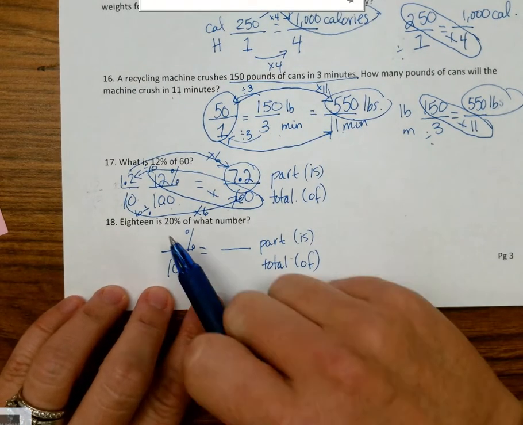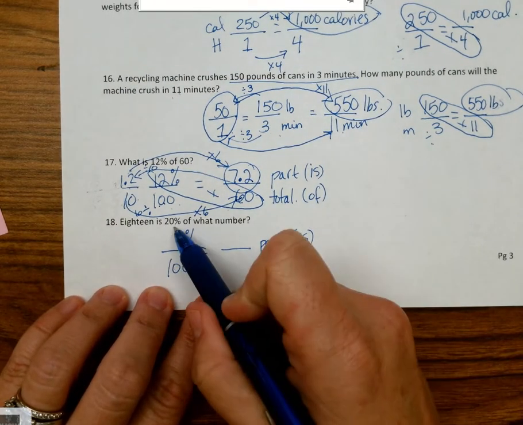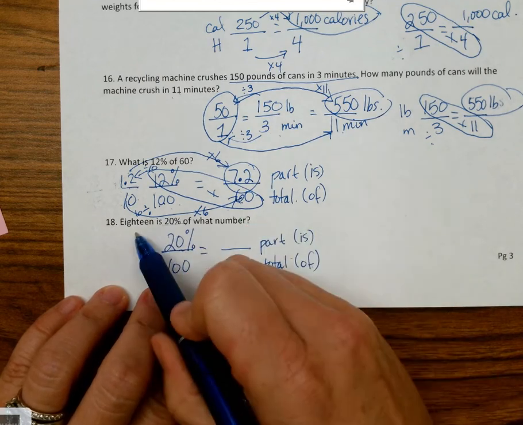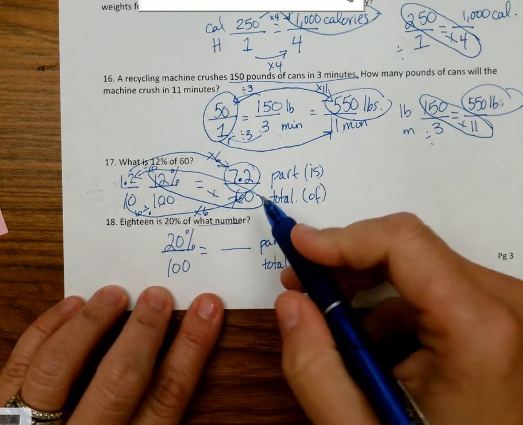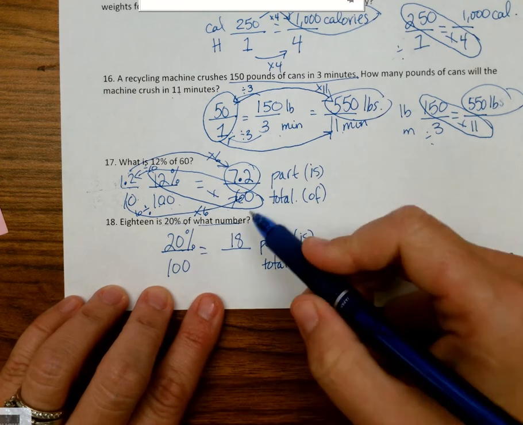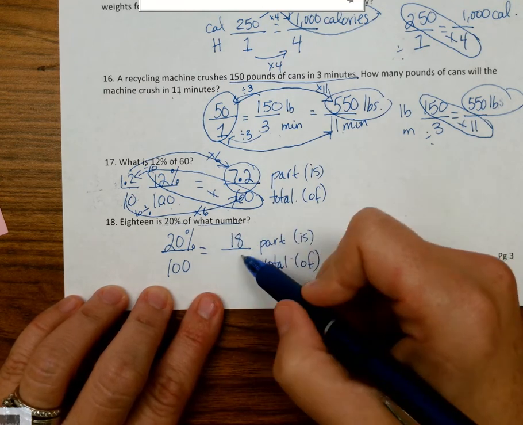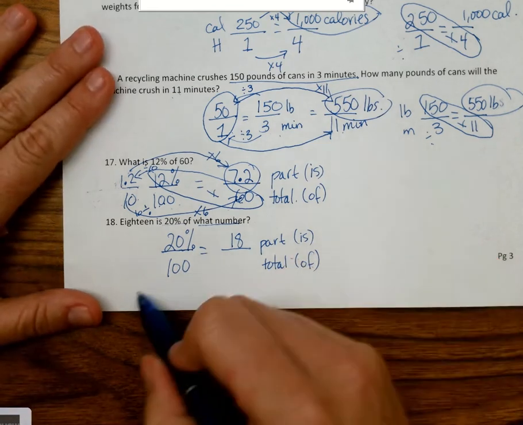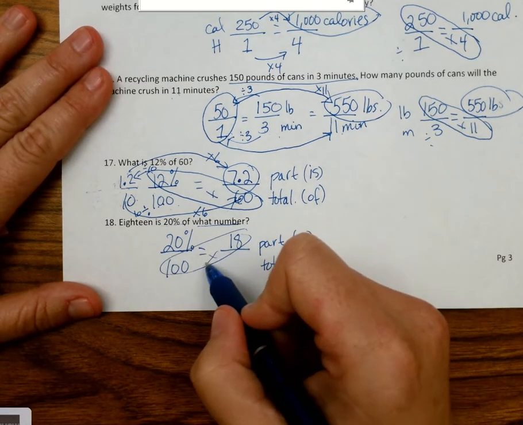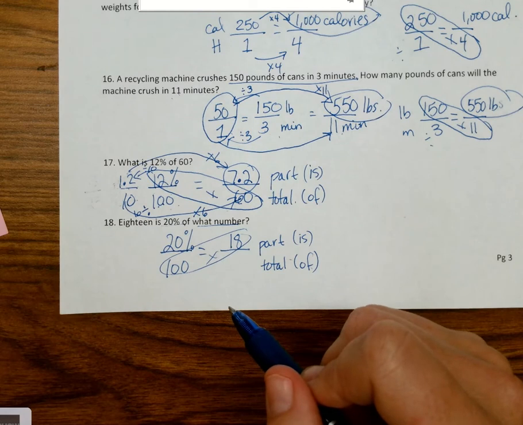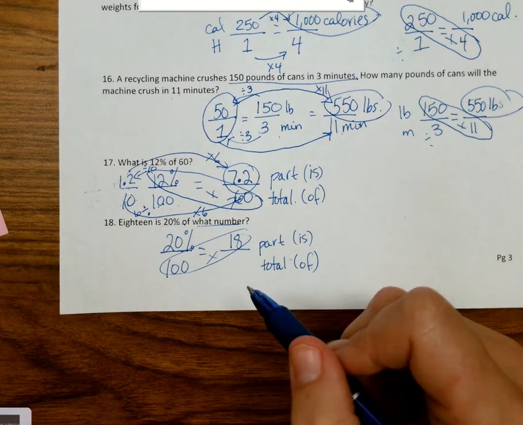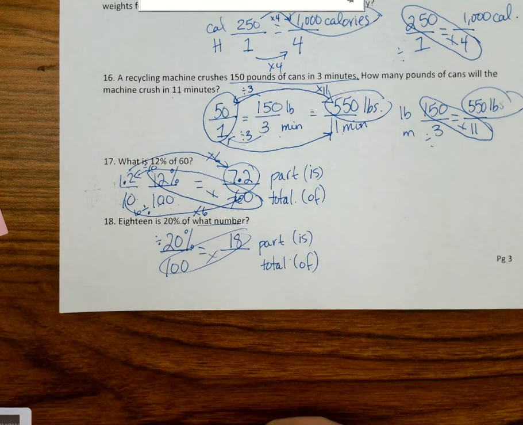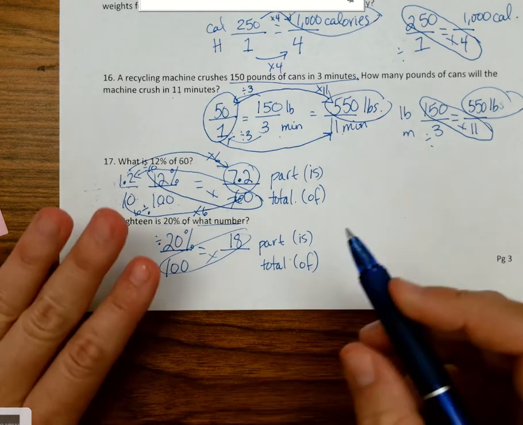All right. 18 is 20% of what number? Again, they're giving me the 20%. That's going over 100. 18 is of what whole number? So I have my 18 as my part. Can I go from 20 to 18 easily? Nope, I can't. This time I'm going to do my cross multiplication first. So 100 times 18 gives you 1,800, and I'm dividing it with what's left, which is 20. So when I divide that by 20, it gives me 90.